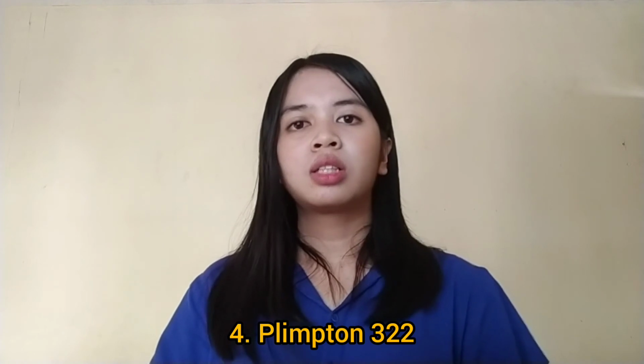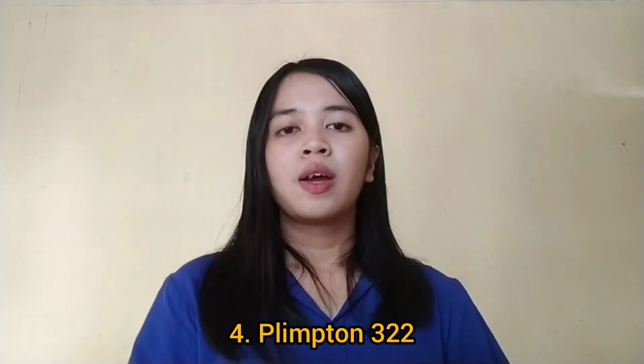Next, Plimpton 322. This system first appeared around 3100 BC, known as the positional numeral system, where the value of a particular digit depends on the number itself and its position in the number. The Babylonian tablet containing the analytical table known as Plimpton 322 is part of the Plimpton collection at Columbia University with catalog number 322.